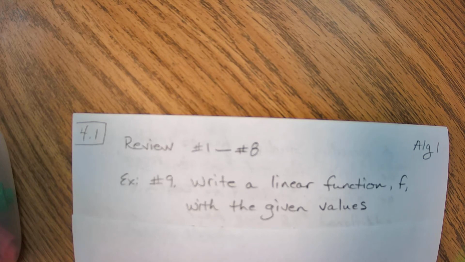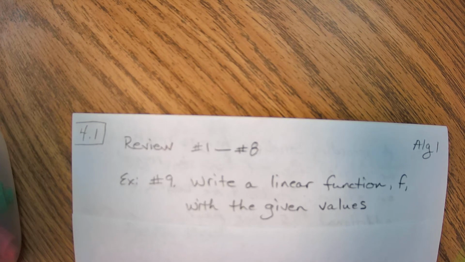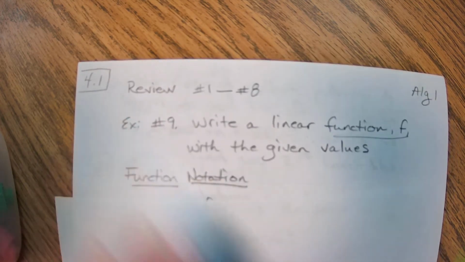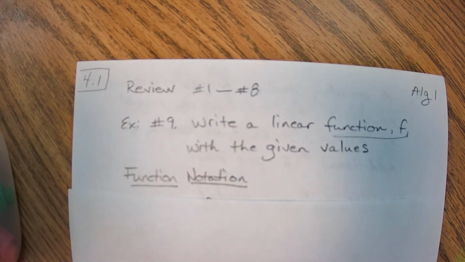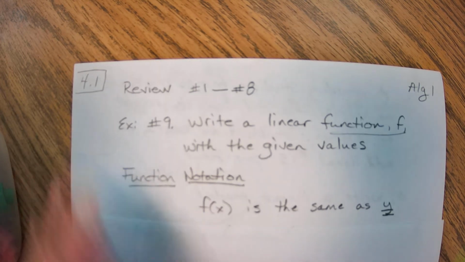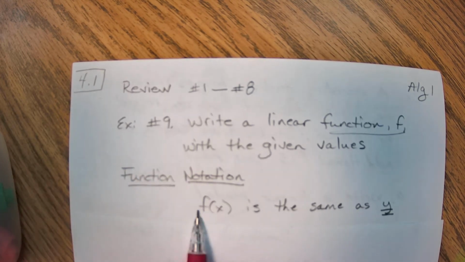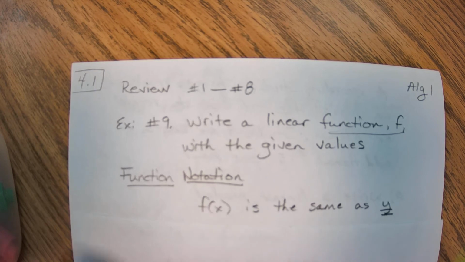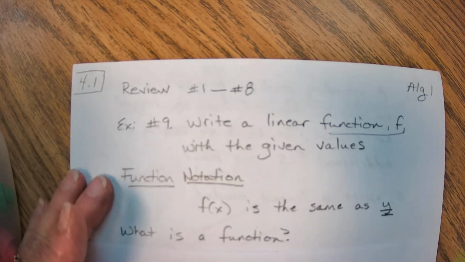I want to look at number 9 on those worksheets. It says write a linear function f with the given values. Okay, well, first of all, this is new, and we need to talk about function notation. So this is read as f of x. F of x is the same thing as y. In other words, it's just a different way of saying the output, or saying y.